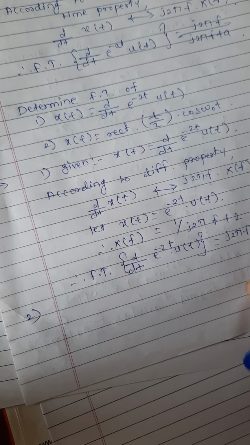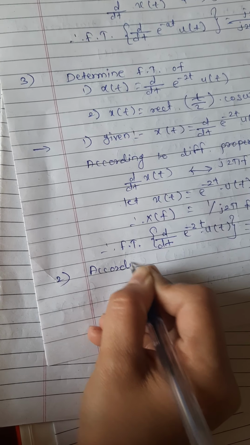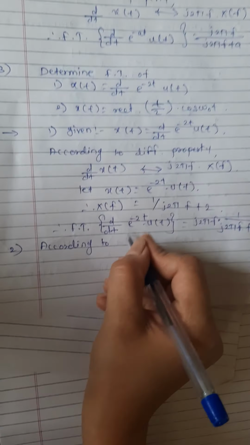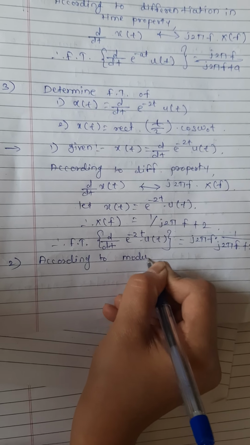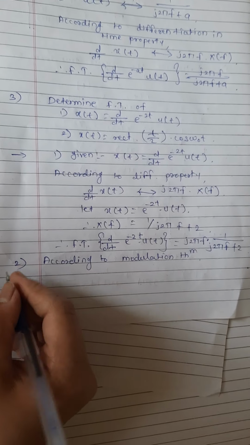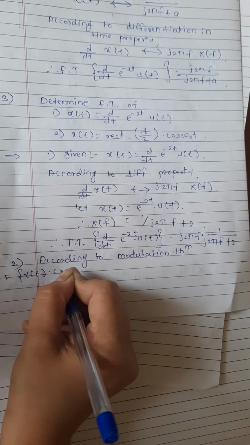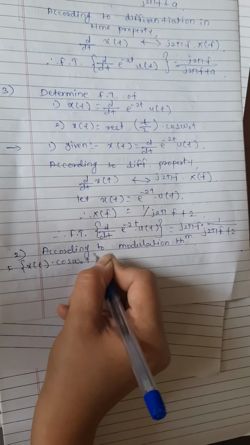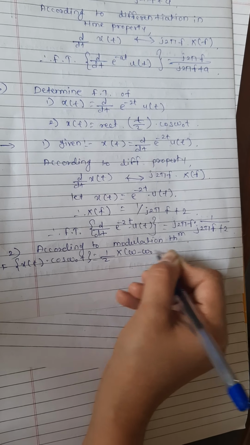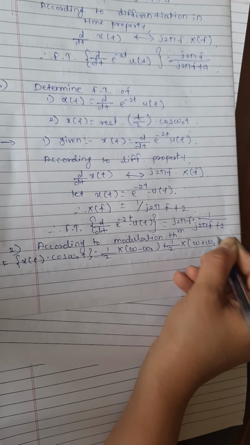Now second problem is according to modulation theorem. We have to use here modulation theorem. According to modulation theorem, F of x of t cos omega 0 t equal to half X of omega minus omega 0 plus half X of omega plus omega 0.